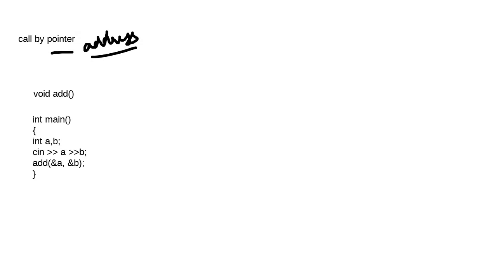I've passed the addresses now, right? So how will I receive these addresses in add? Batao. What will be the definition? This one. This is the call to add. Ampersand a comma ampersand b. That means I'm passing the addresses. So how will the function definition of add look like?